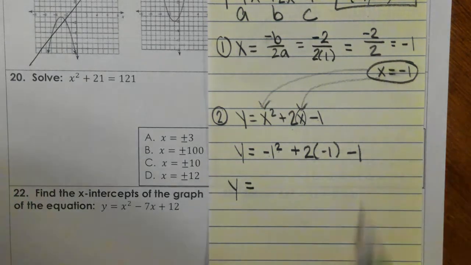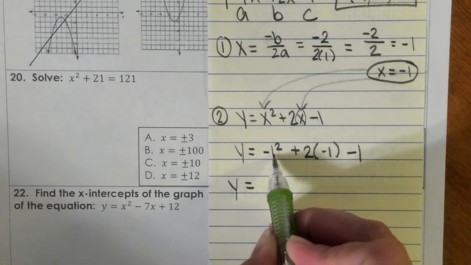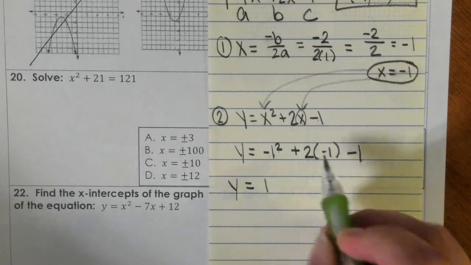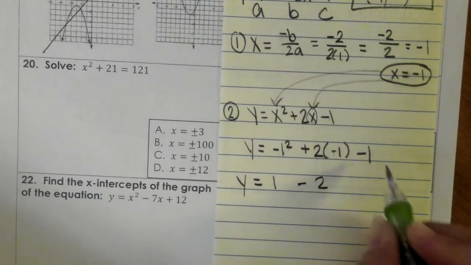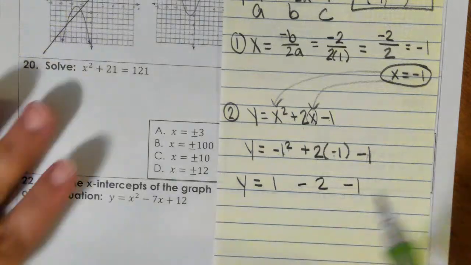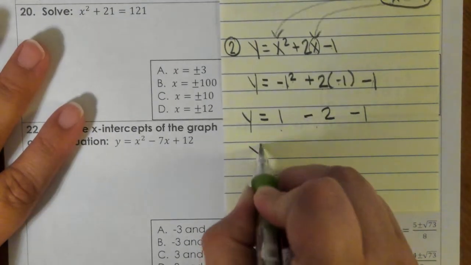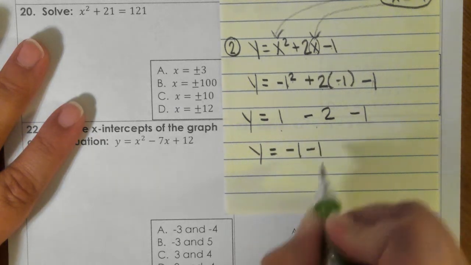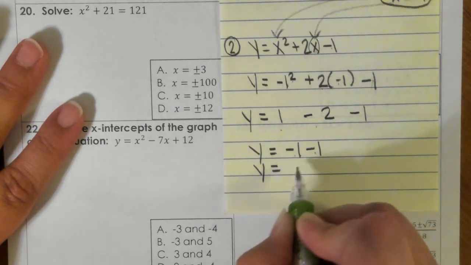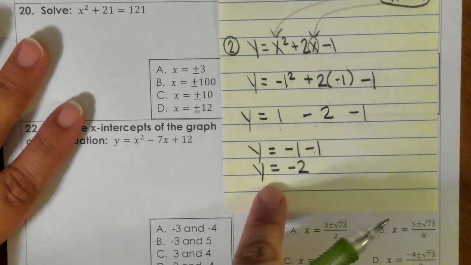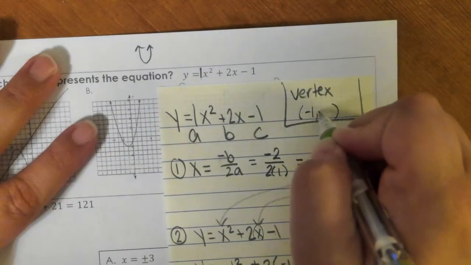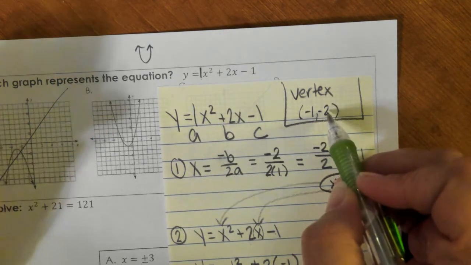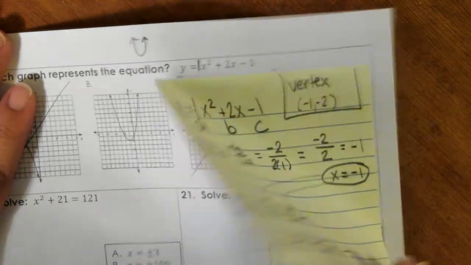We've talked about this before, so I would say, what is negative 1 times negative 1? 1. 2 times negative 1 is negative 2. And then I just bring down the other minus 1. So 1 minus 2 is negative 1. Bring this minus 1 down. And negative 1 minus 1 is negative 2. So negative 2 is my other coordinate here.